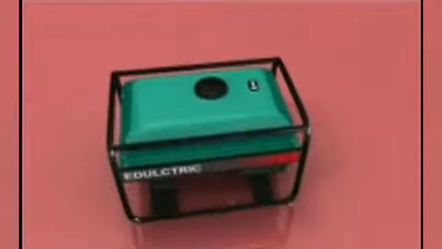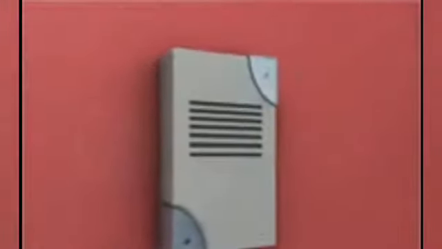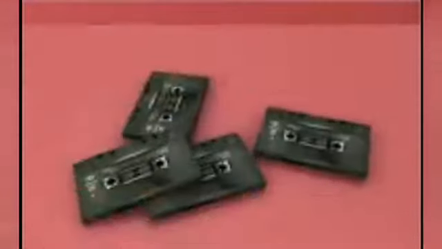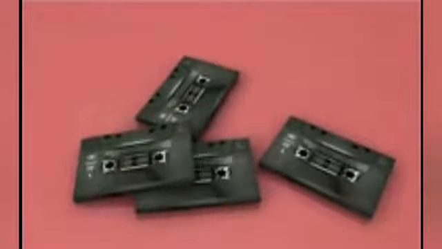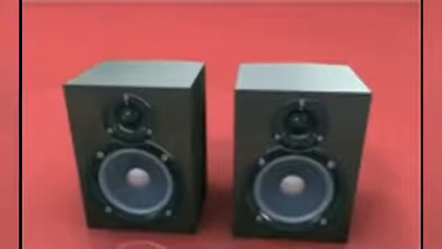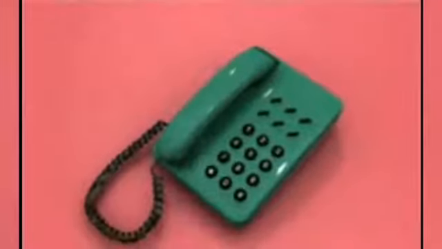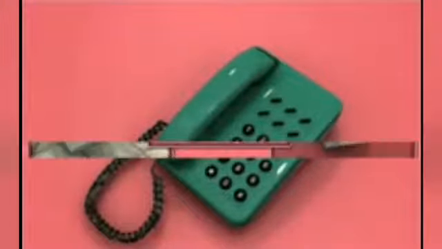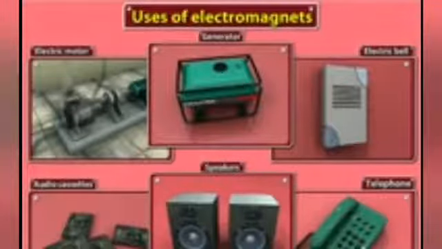Can you think of some devices of day-to-day use that use electromagnets? Well, electric motors, generators, electric bells, audio cassettes, speakers, and telephones are some devices that use electromagnets.